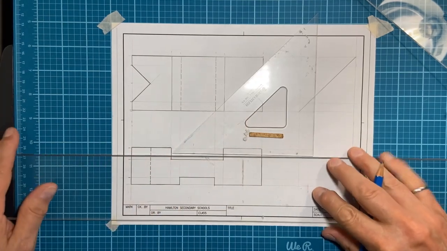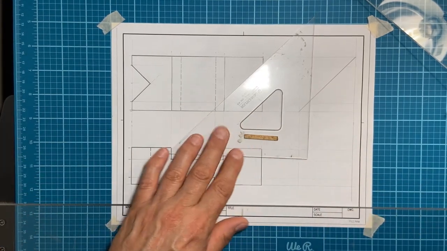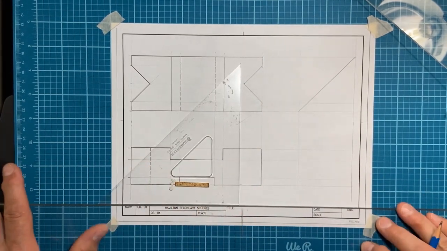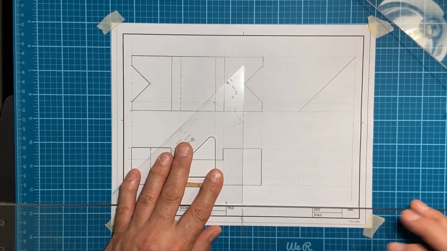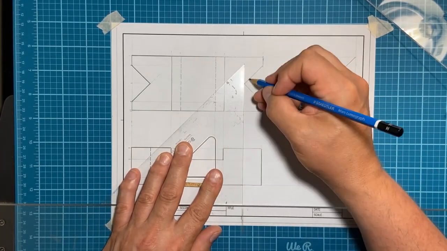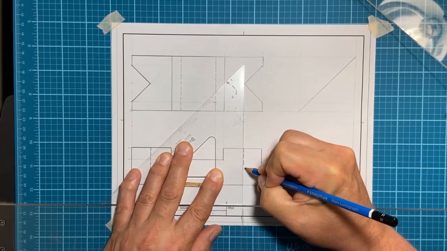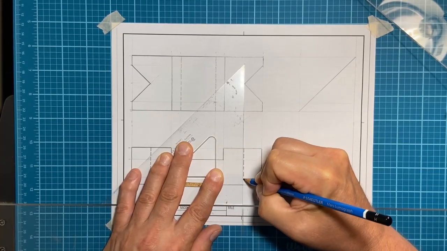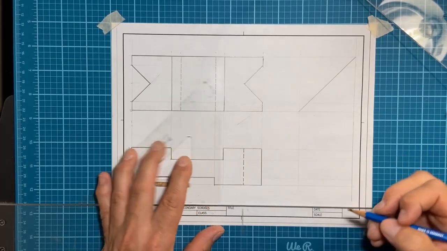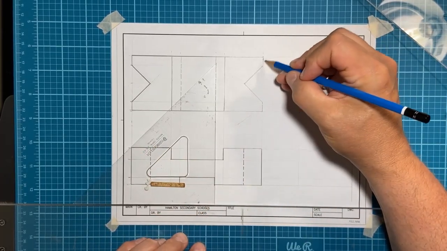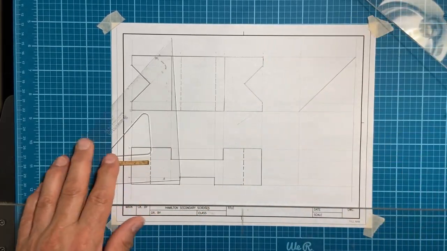All right, and then once that feature is found in the top view, using a set square, we can transfer to the front view what that feature looks like. In this case, it's going to look like a hidden line. So dashed lines once again. It looks pretty good. I'll need to clean up some lines here and there, which is fine.